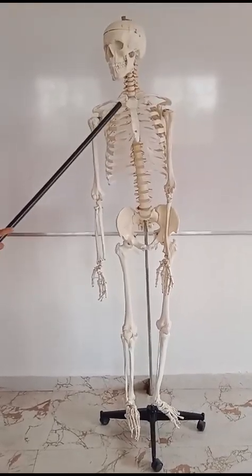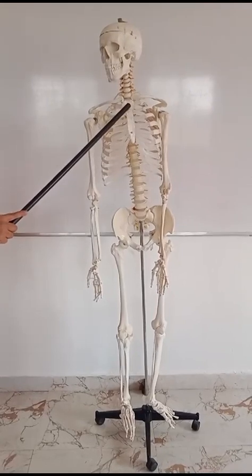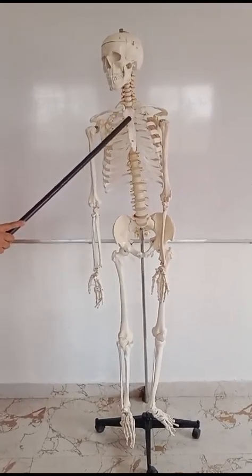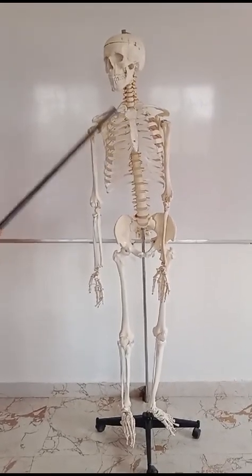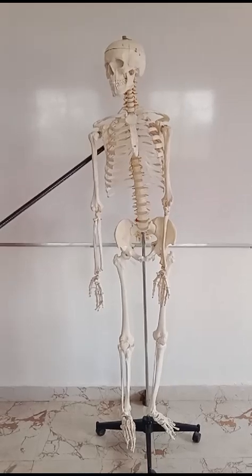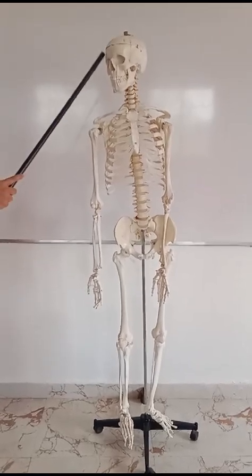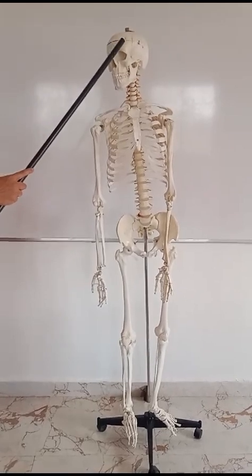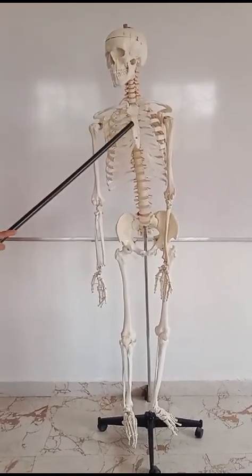So here we have some bones which are flat. You can classify them as flat bones, like the sternum, and at the back there is the scapula, and there are also cranial bones which are flat bones. So these are all belonging to the flat category.